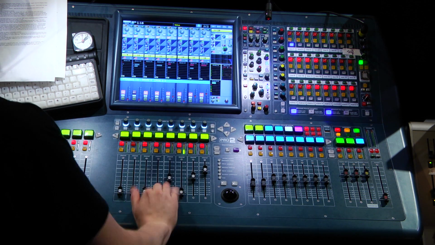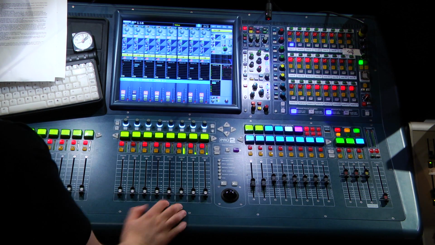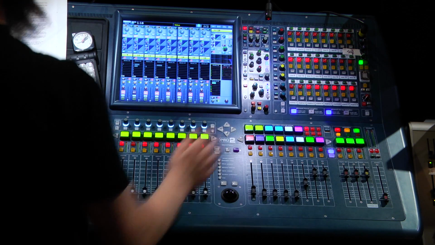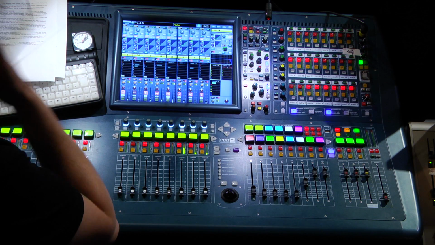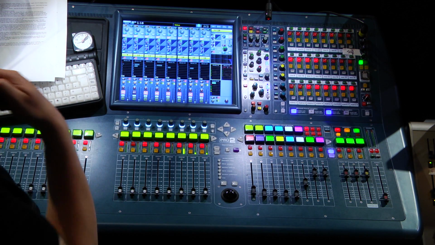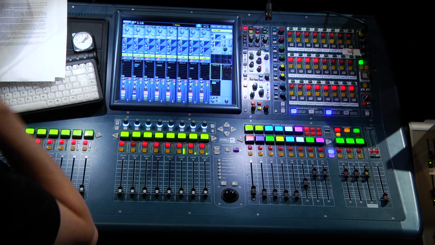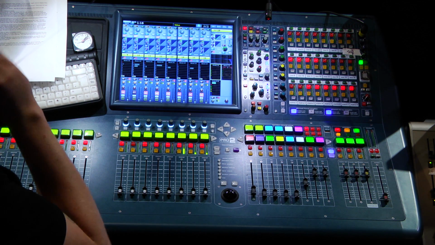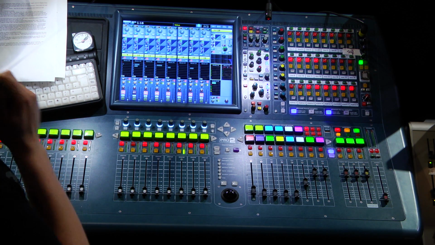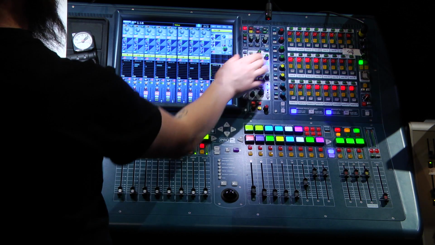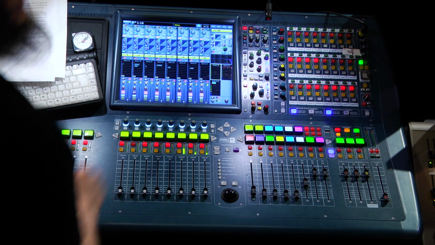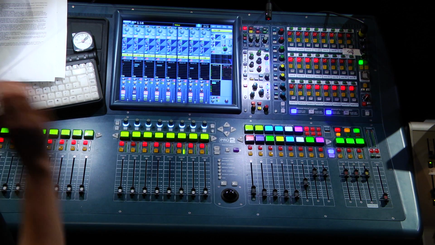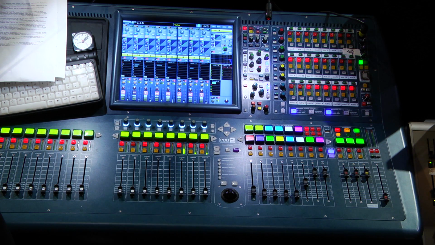Also on input channels, when you're adjusting your stage box gain versus your gain trim in the console, say you're sharing a stage box with a second Pro2 or any Pro Series desk, and at sound check you adjust your stage box level, and then for the rest of the show, each console would only be adjusting their trim throughout the show.